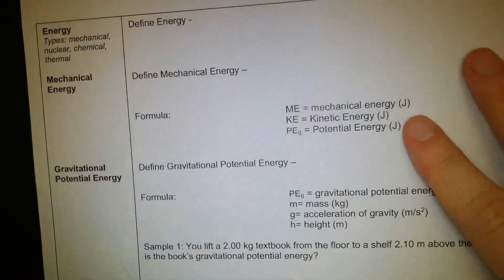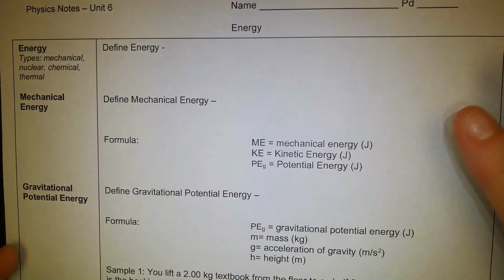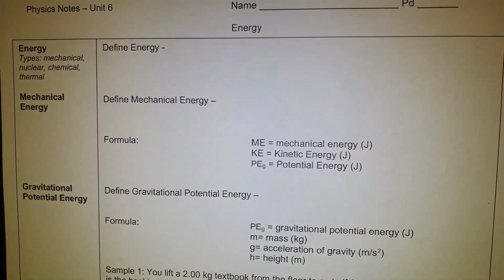We're going to talk about energy here. So I can get this a little more clear. There we go. All right, so we kind of talked about energy a little bit. I know in my class we talked about kinetic energy a little bit.